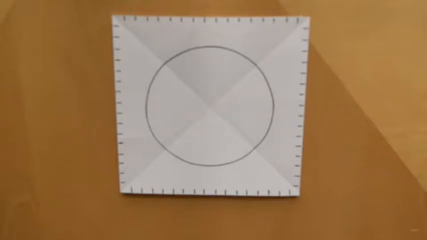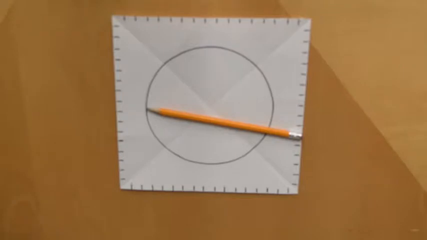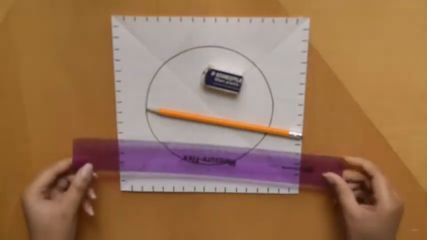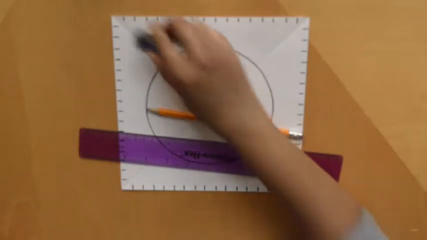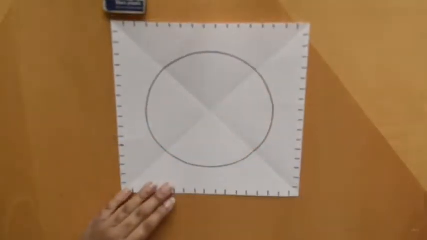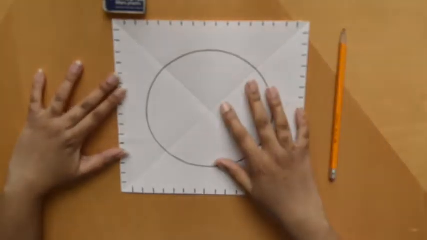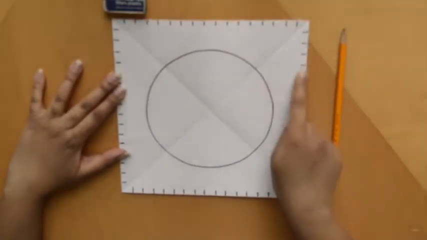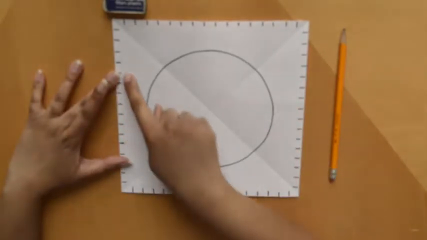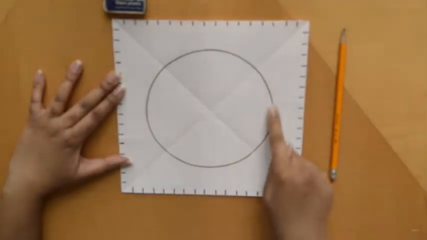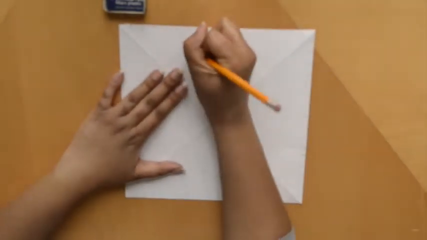When you see your paper, you should have hash marks on all four sides of your paper and a circle in the middle. For this assignment, you will need a pencil, an eraser, and a ruler. First things first, let's put our name on the back of the paper.